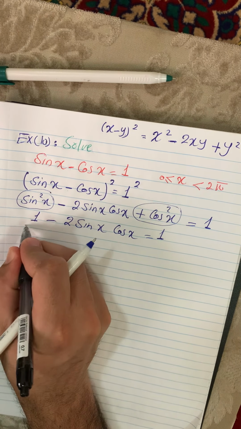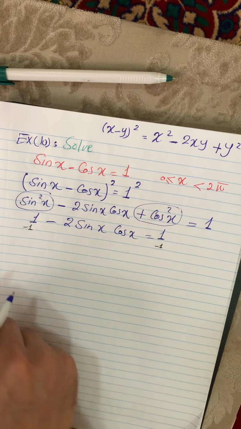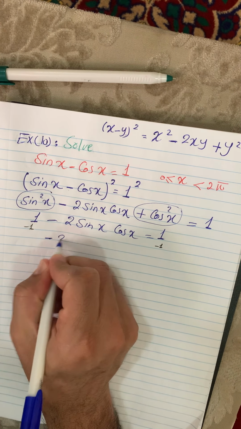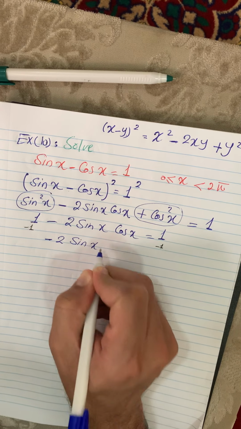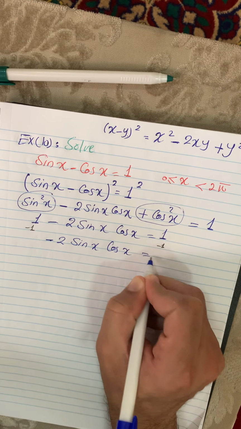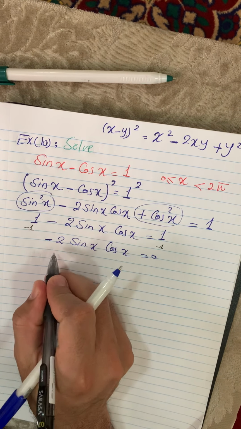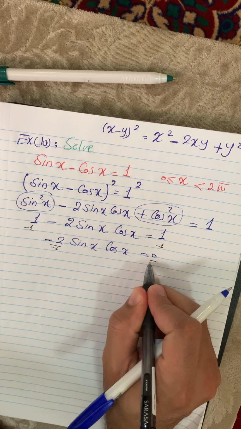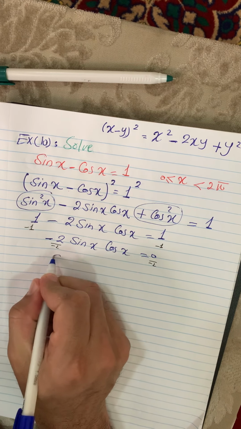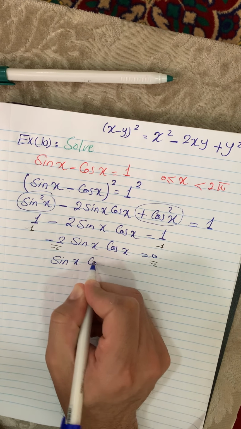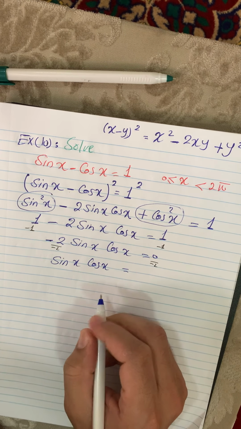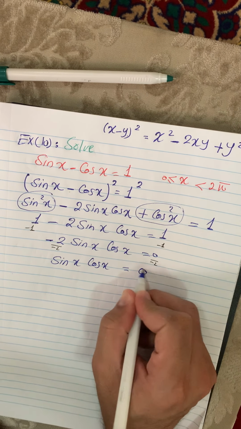So negative 2 sine x cosine x is equal to 0. Then divide each side by negative 2. So sine x cosine x is equal to 0.